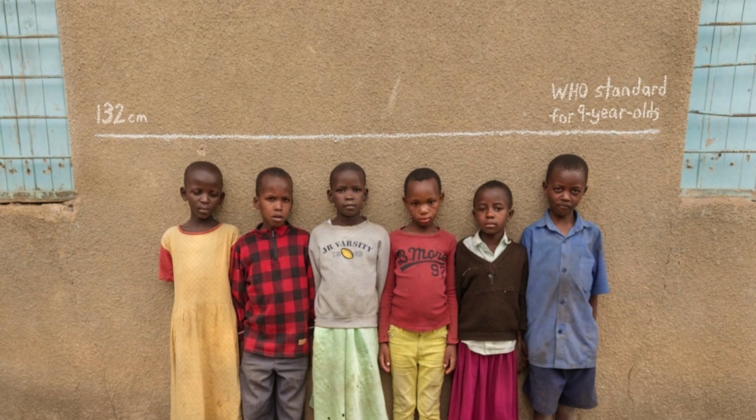Now, look at this figure. I have selected a figure where all the children seen in the picture are about 9 years of age, and the average height we have just seen in the chart is about 132 centimeters. Now, look at those children, they are quite below that. So, I can call these children stunted children. This stunted child can be measured by this height for age index.